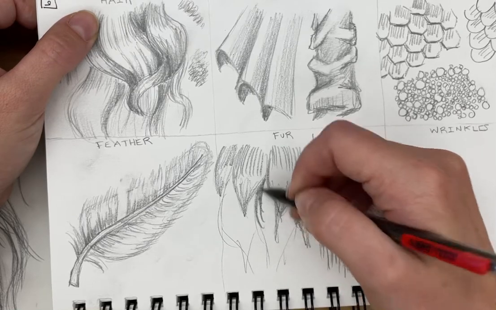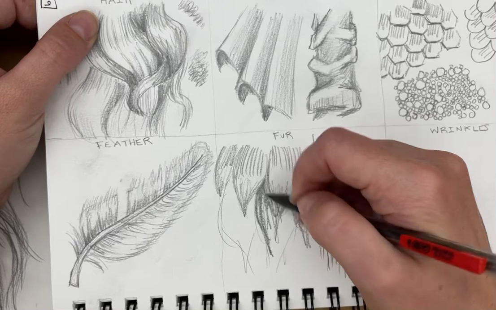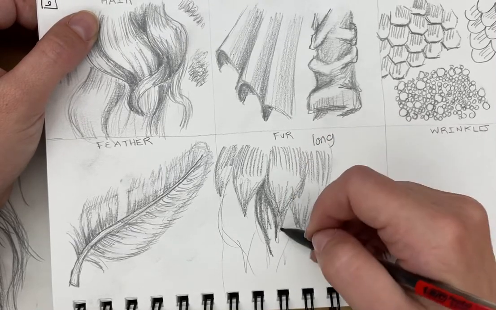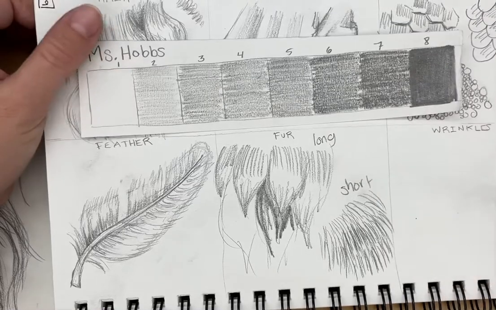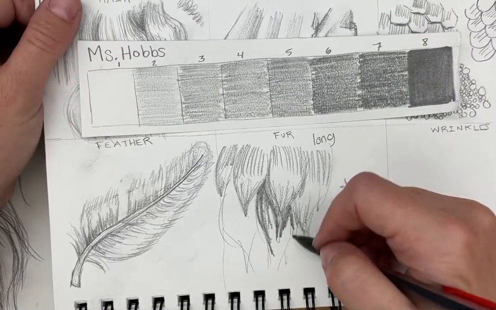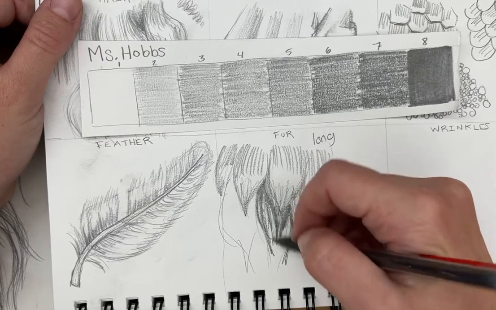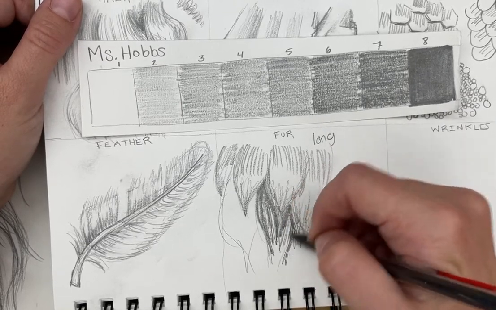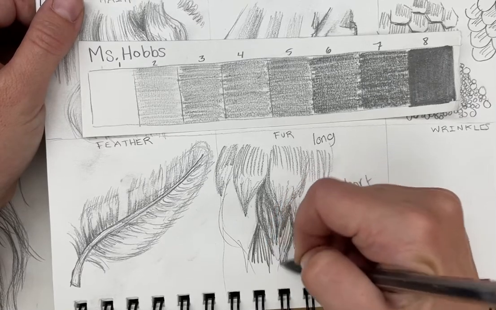And then the next tier down is gonna get a little darker because these ones are overlapping. So you can press like a 7 or an 8 for the next layer of fur that's underneath, and then create a gradient so it's lighter towards the bottom.